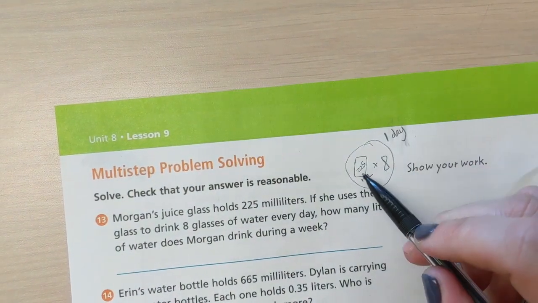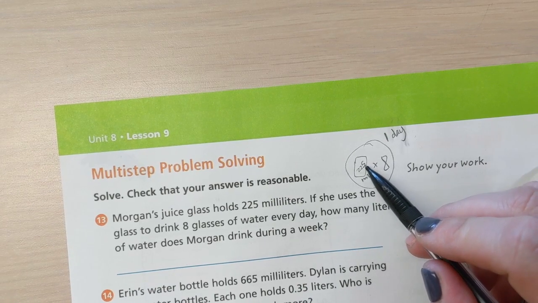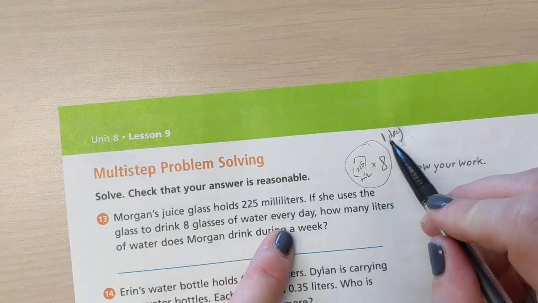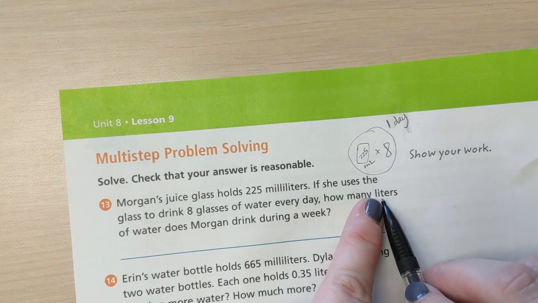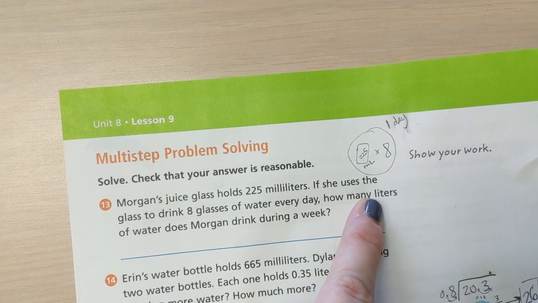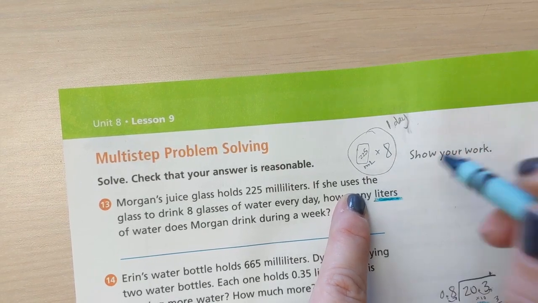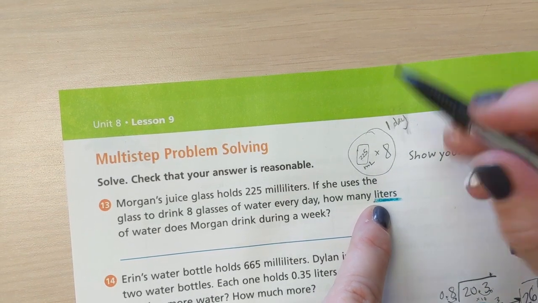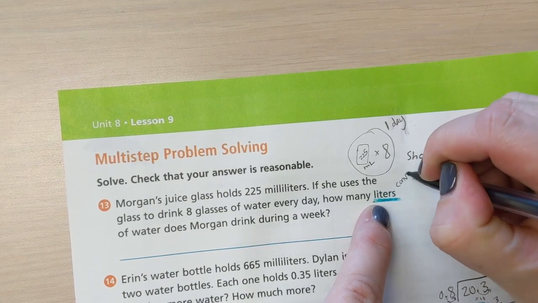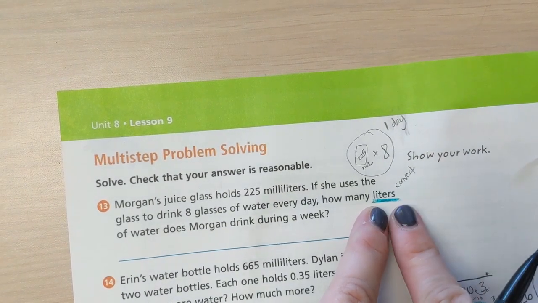So she has this cup. She fills it 8 times in a day. Okay, so far. The question, though, is how many liters? I'm dealing with milliliters, and they ask for liters. So at the end, I'm going to have to do what's called a conversion. You can just write convert. We're going to have to convert.